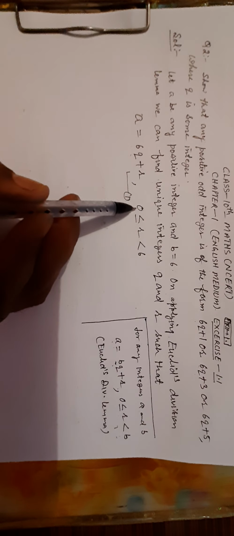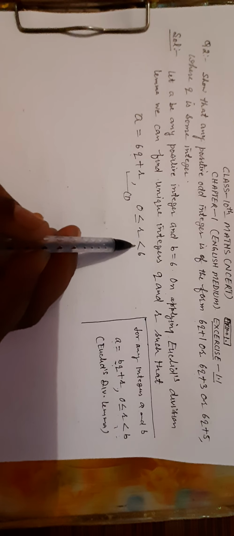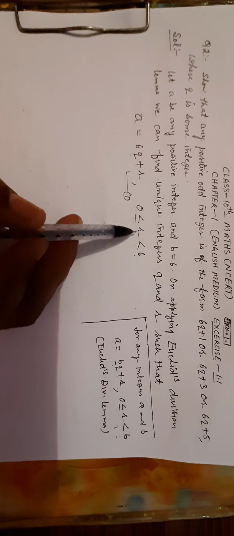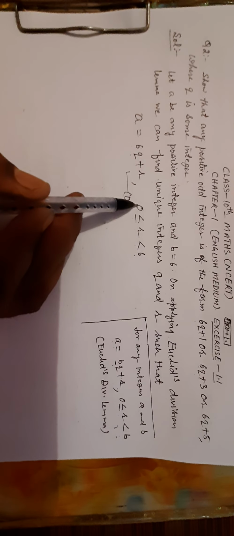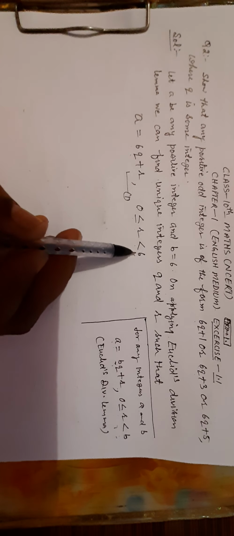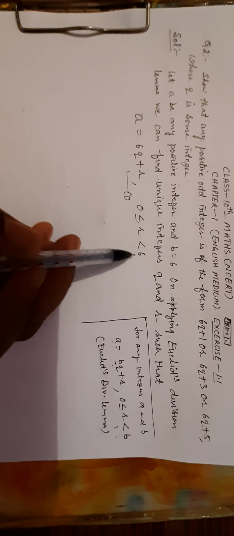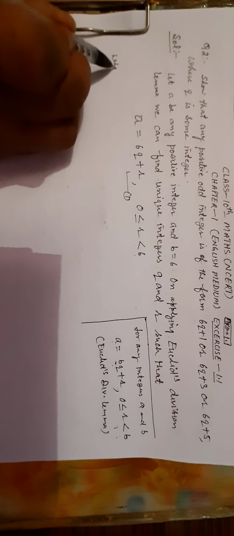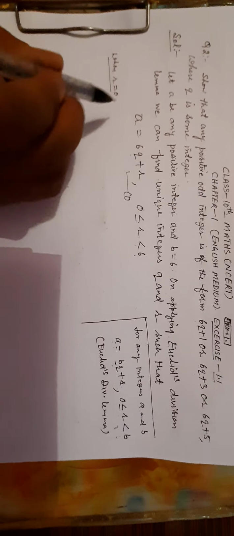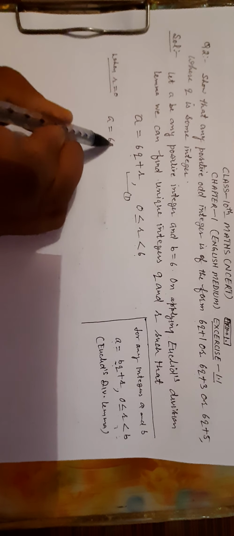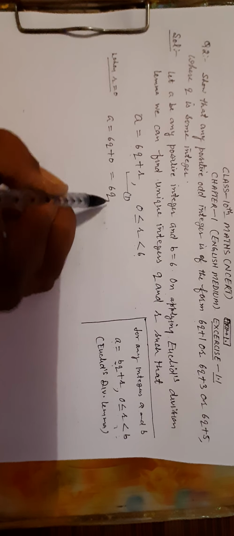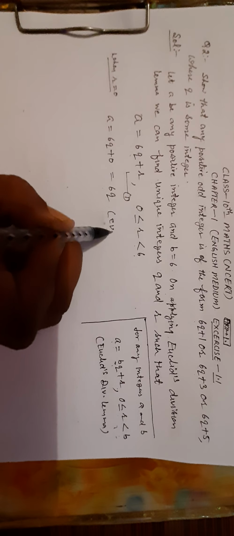Now here 0 less than or equal to r less than 6 means what? The value of r is 0, 1, 2, 3, 4, 5. It is up to 5. Less than or equal to means it can be 0, 1, 2, 3, 4, or 5. But it cannot be 6 because it is less than 6. So when r is equal to 0, put r is equal to 0: a is equal to 6q plus 0, which gives 6q. This number is divisible by 2, so it is an even number.